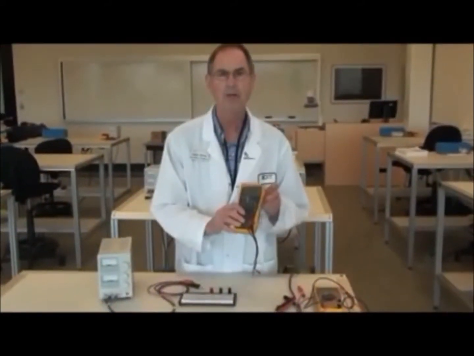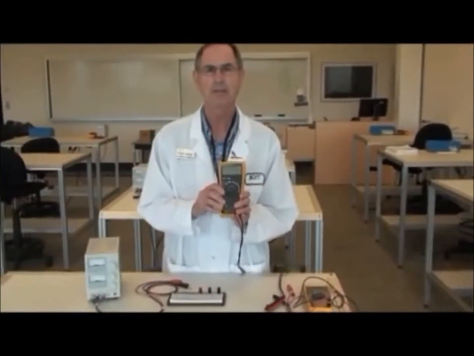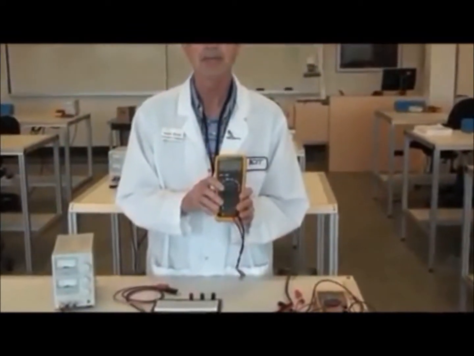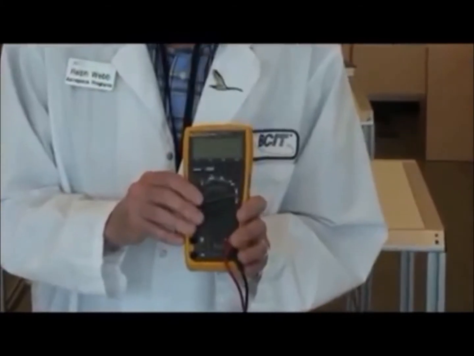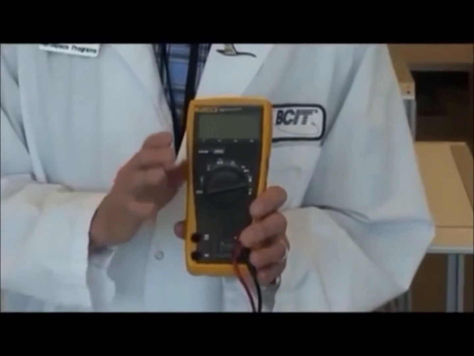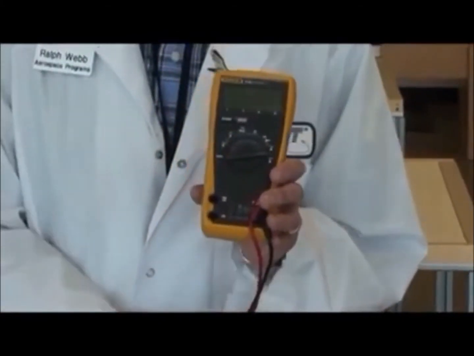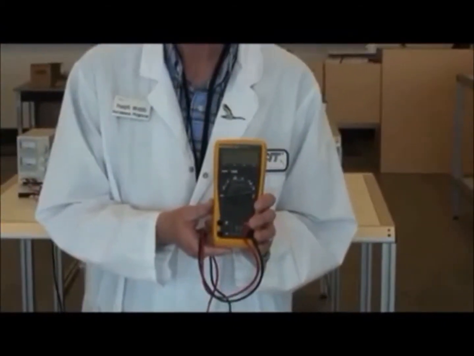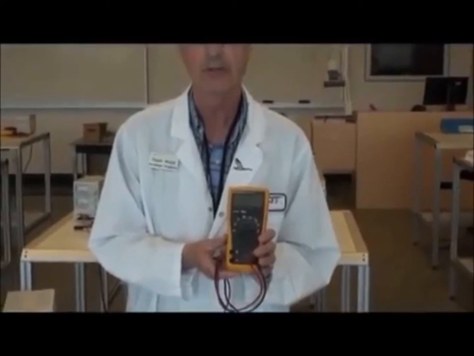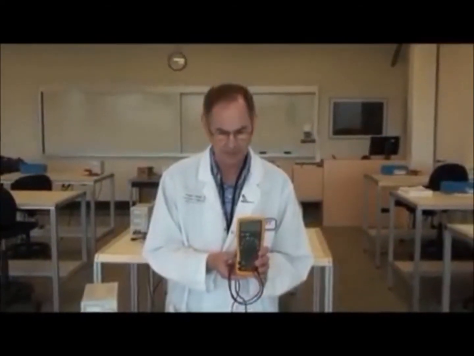I'd like to demonstrate now using a Fluke multimeter. This Fluke digital multimeter is a general purpose meter. It is fairly sophisticated. It does have some advantages over some of the other meters, but it is a fairly basic meter as far as digital multimeters go. Most meters will have the functions that we are looking at for measuring these basic functions for this DC supply.